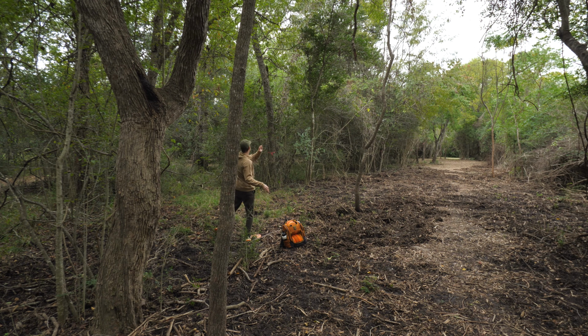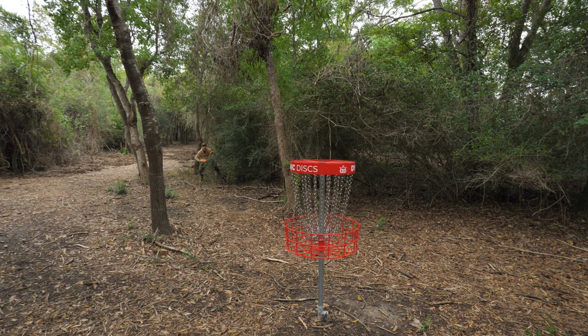I always short arm those types of shots. Well, I hate this. Drop in.